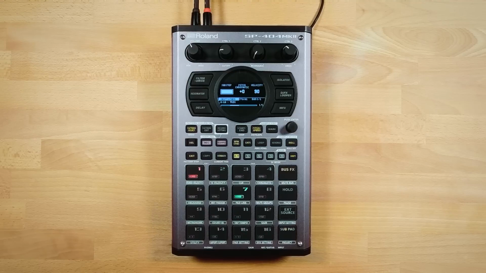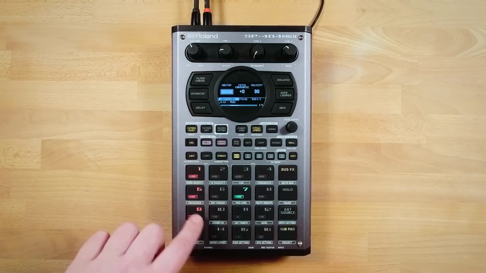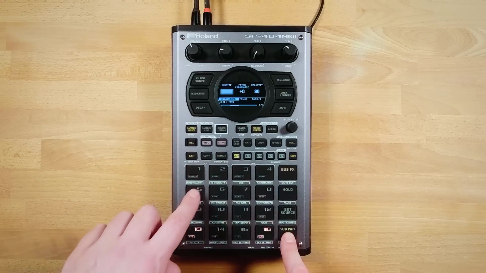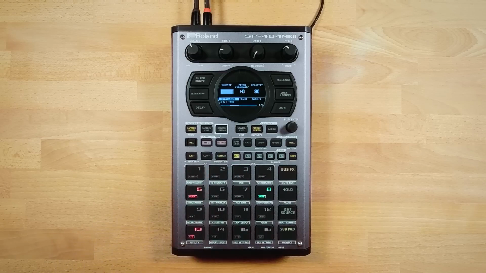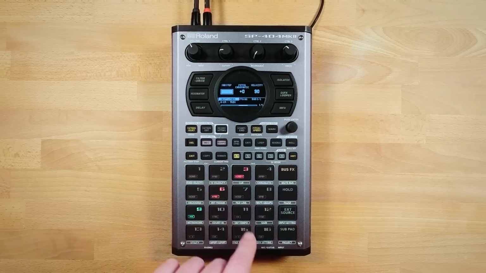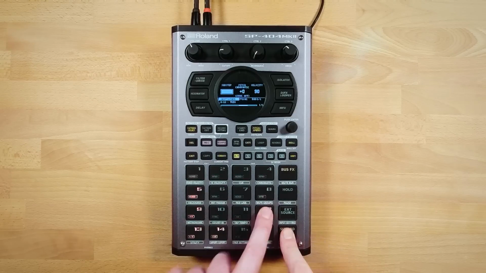So now I can add drums and bass into my sequence. I can now even add things like acapellas.